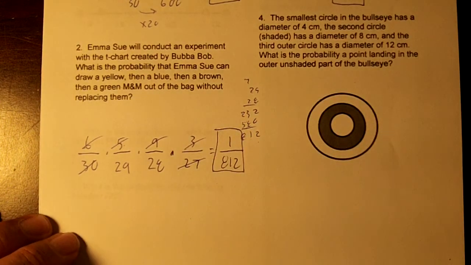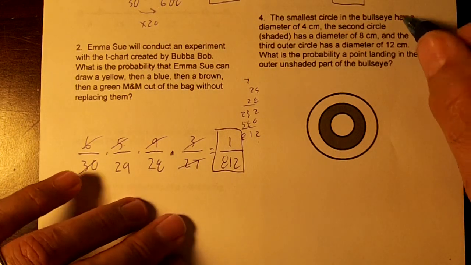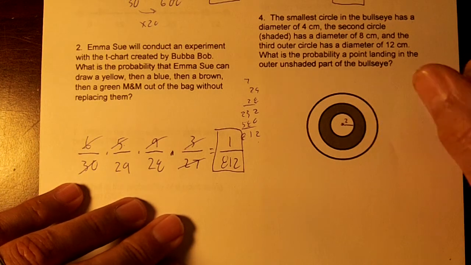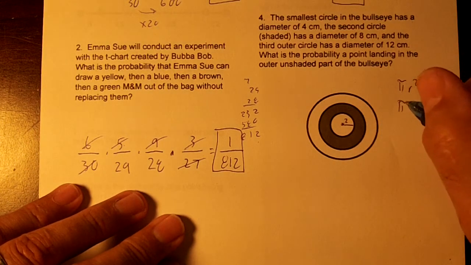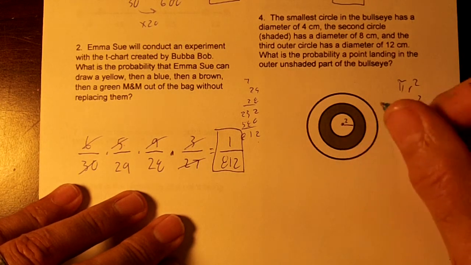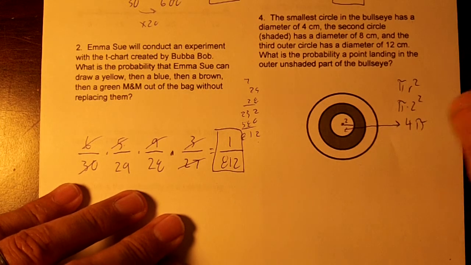Okay, on the next part right here, the smallest circle in the bullseye has a diameter of 4. That means it has a radius of 2. So the area would be pi r squared, or pi times 2 squared, which is 4 pi. Okay, so the small circle has an area of 4 pi.